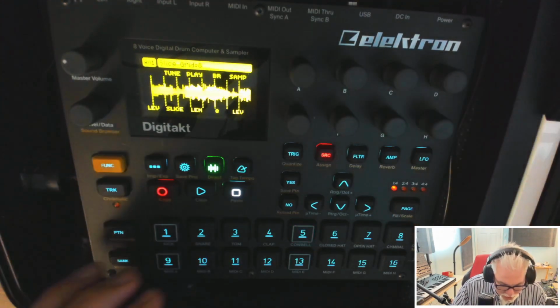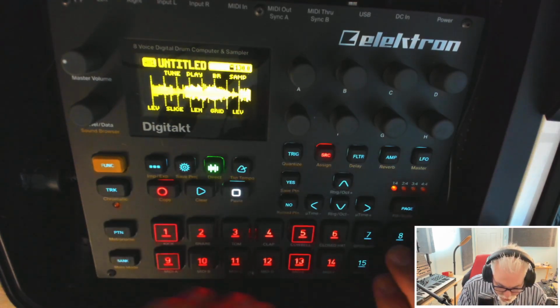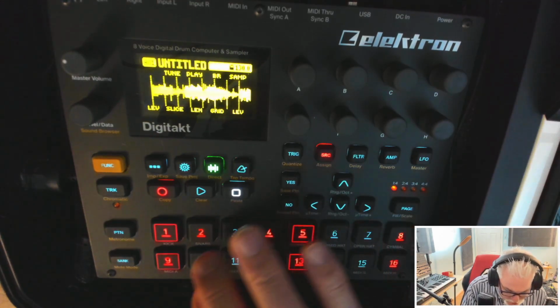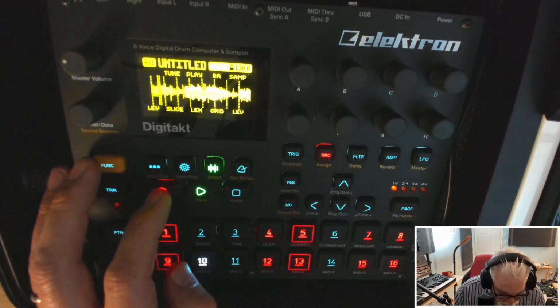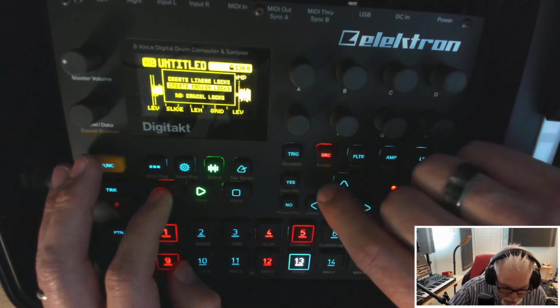And let's go ahead and put in the 16 trigs again. Or let's do a different pattern, you know, let's do something a little more, like let's do this. And then let's go ahead and do this, and let's do random.